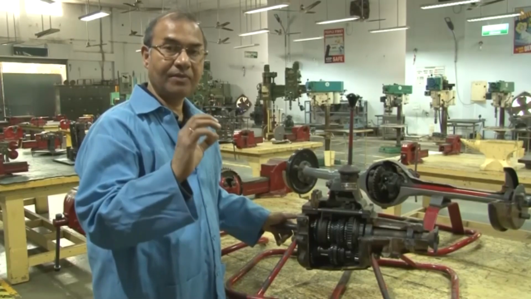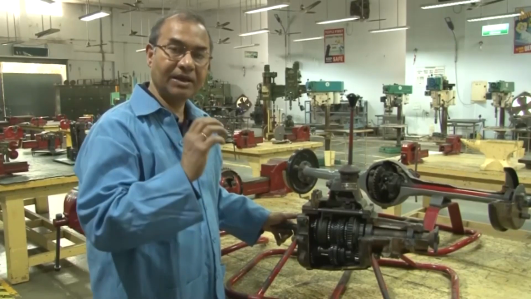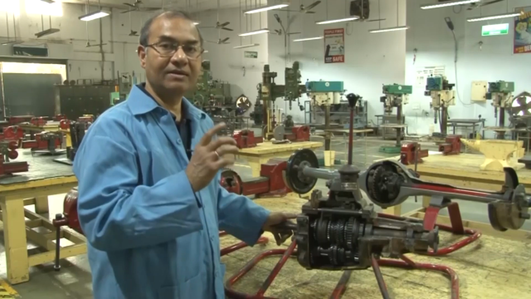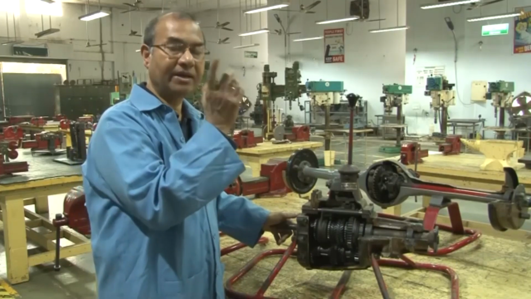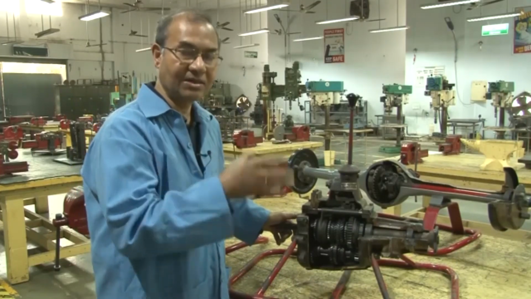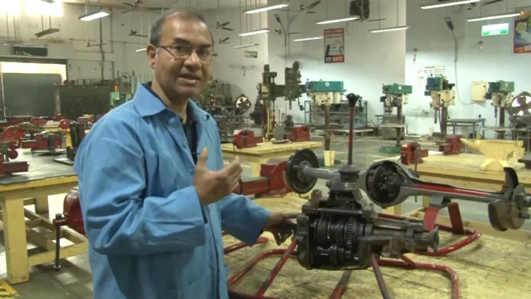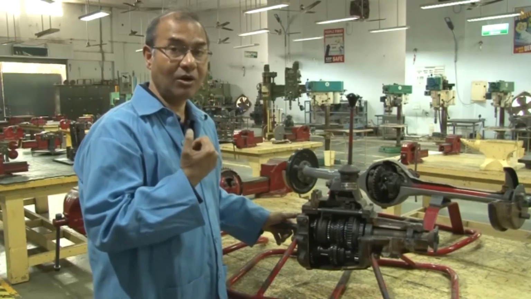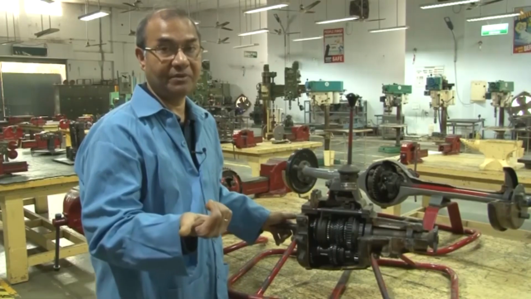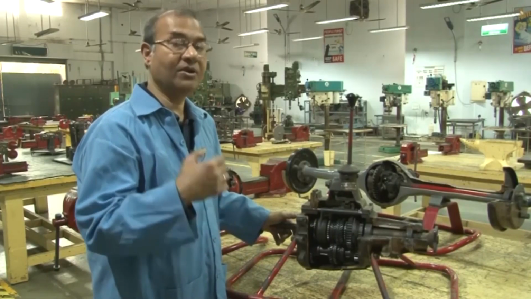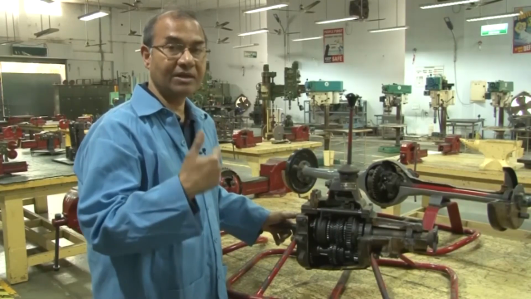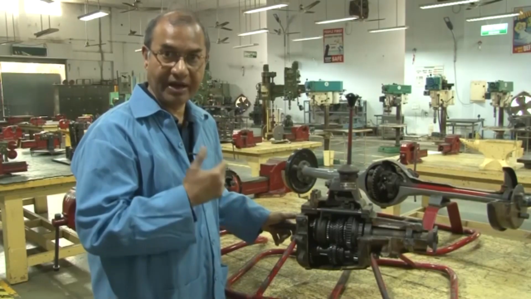So, if a gear with a smaller number of teeth transmits power to a gear with a larger number of teeth, in that case the RPM of the output shaft will be less than the RPM of the input shaft, because the transmission ratio is made accordingly.